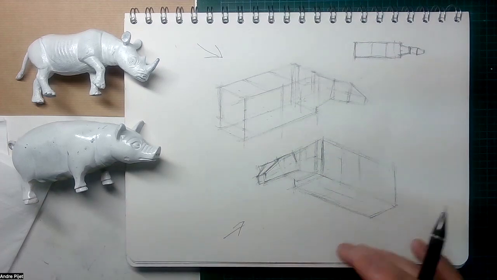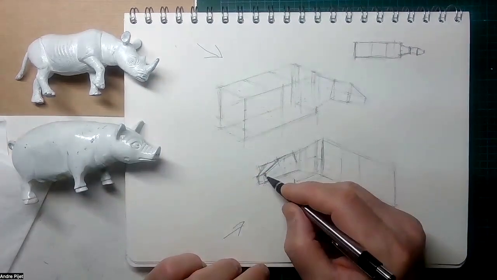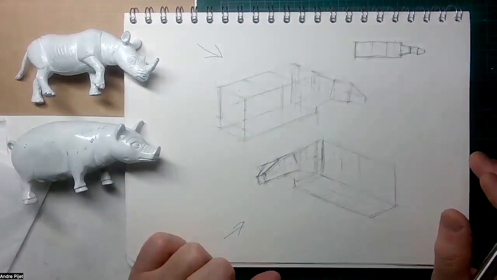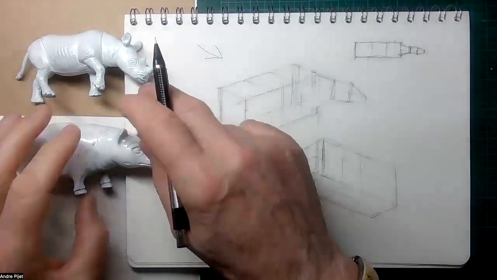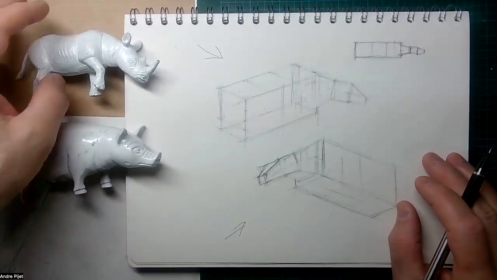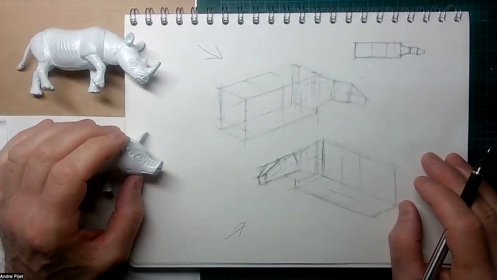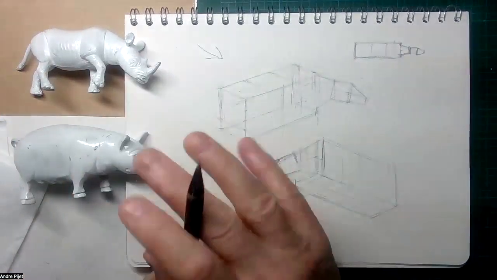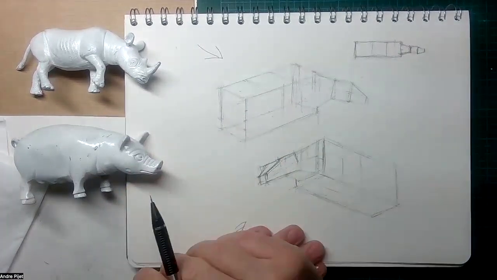Of course, you can create much more complex geometric forms of the rhinoceros, which can resemble the realistic much more. But it's better to, you know, keep it simple.